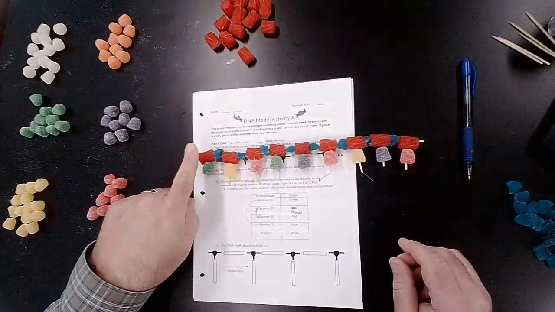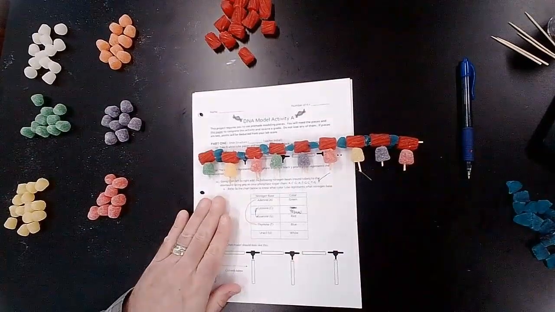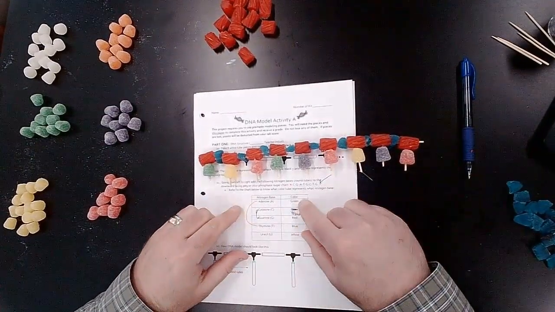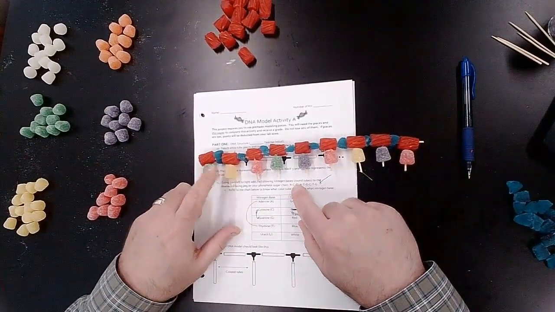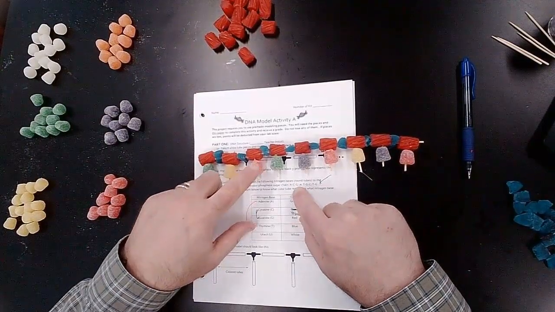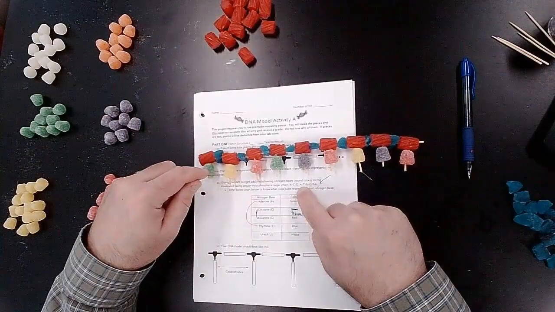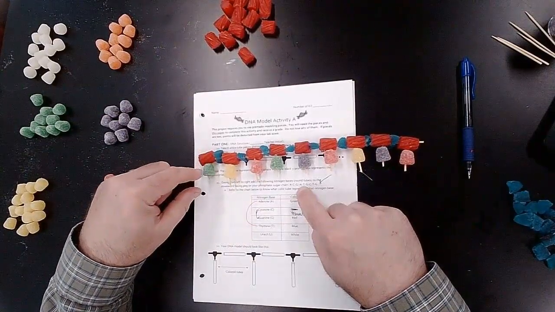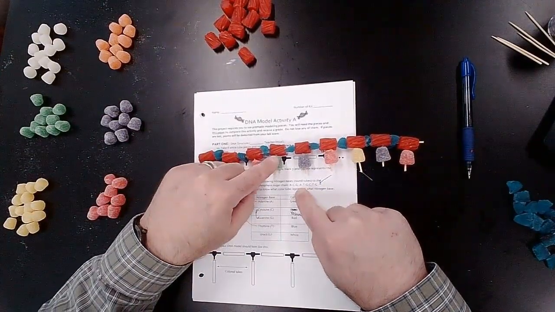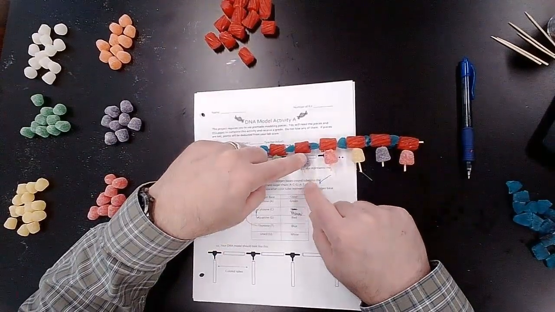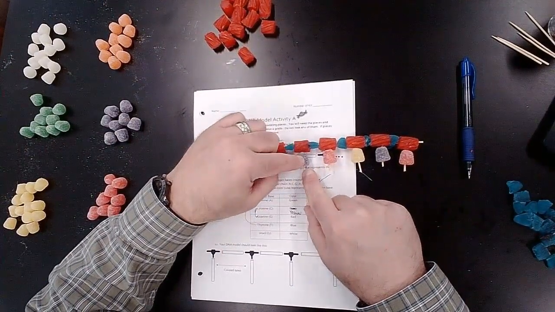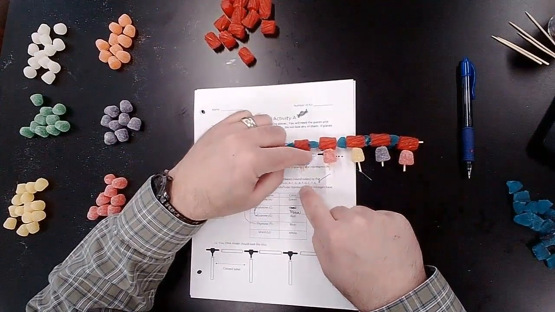Remember, we're going from left to right, and let's double check our letters. It says A is green. C is yellow. G was red. It looks like A is going to be green again. There it is. Yep. T is going to be blue. I'm using purple instead of blue, but it's close enough. G again is going to be red.